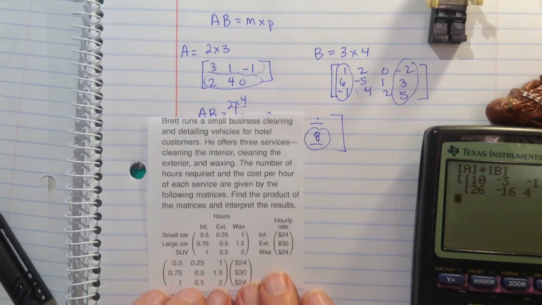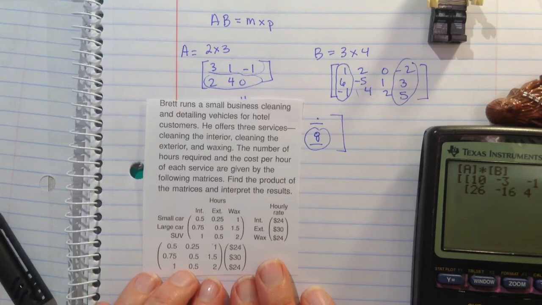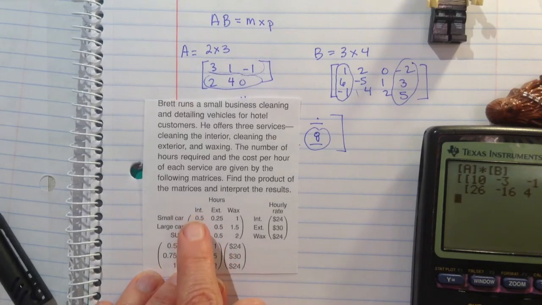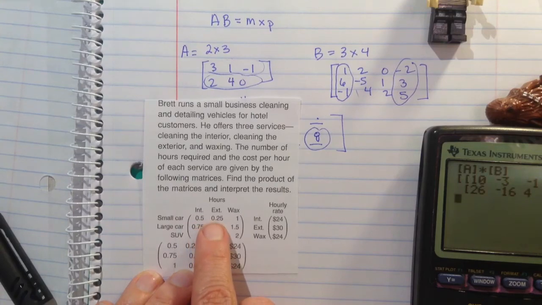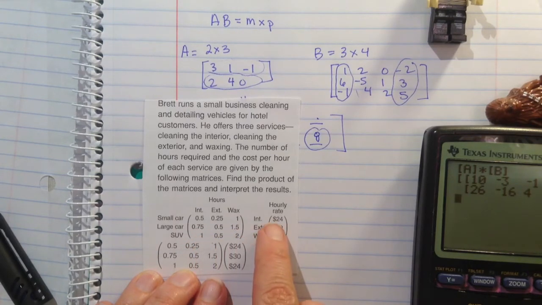All right, so here's the matrices that are representing what he's doing. So he has the hours that it takes him to do the interior of a small car, the hours it takes him to do the exterior of a small car and to wax, and etc. Large car and SUV, interior time, exterior time, waxing time. And then the hourly rate that he charges for each of those.